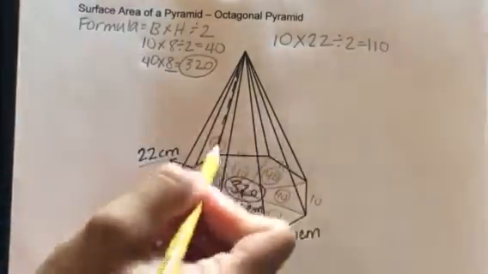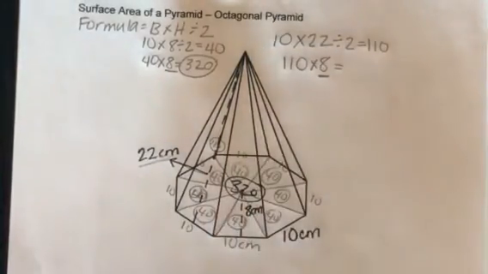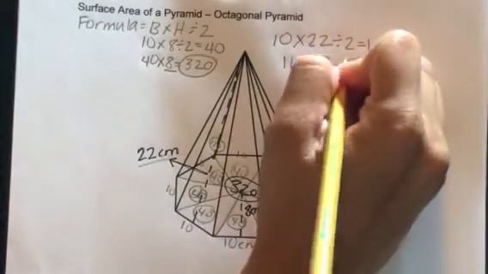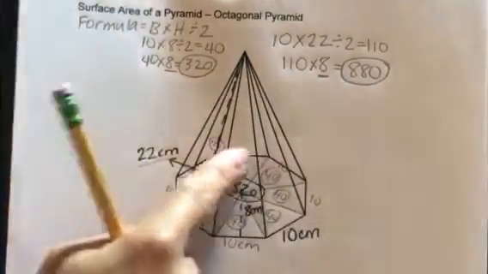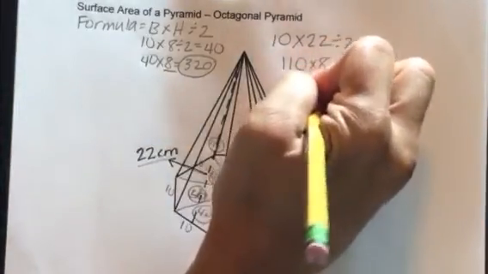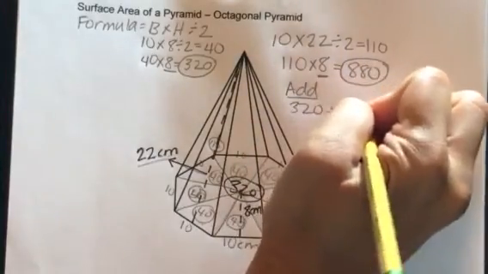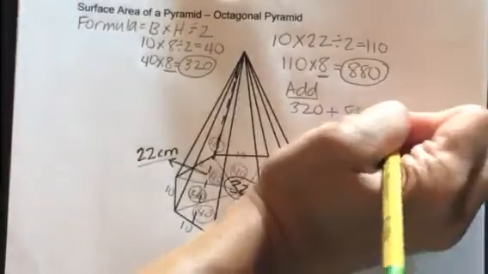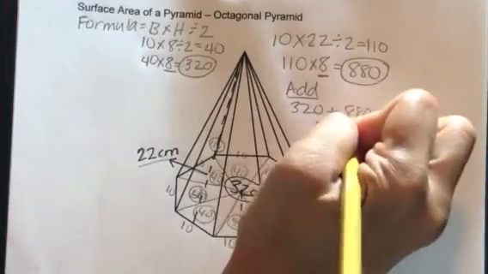All right, so I know that one of these is 110. And since these are all identical, I'm going to now do 110 times 8, since there's 8 identical triangles. And 110 times 8 is 880. All right, so now I've solved for the area of 8 triangles plus an octagonal base. So that's making it 9 faces. So now the last step is to just add those together. So we're going to add 320, which is the base, and 880, which is the area of all 8 triangles. And 320 plus 880 is 1,200.